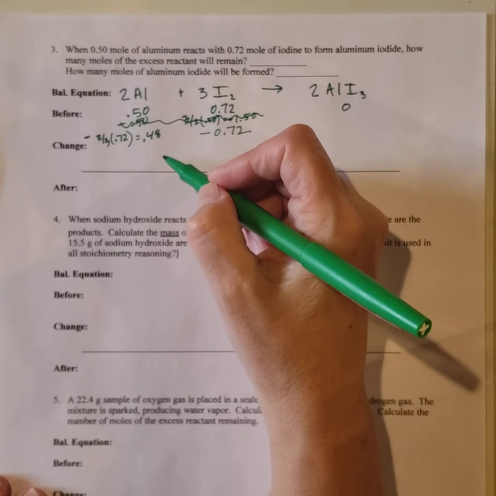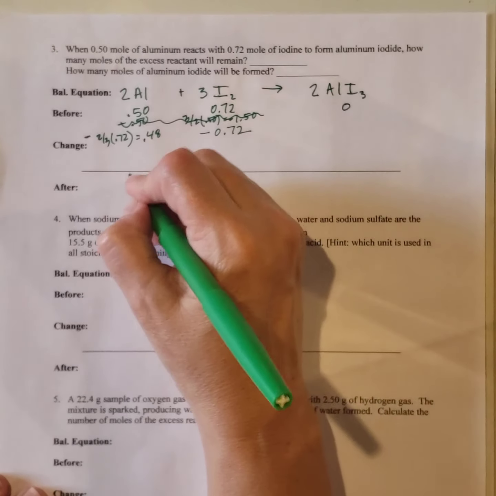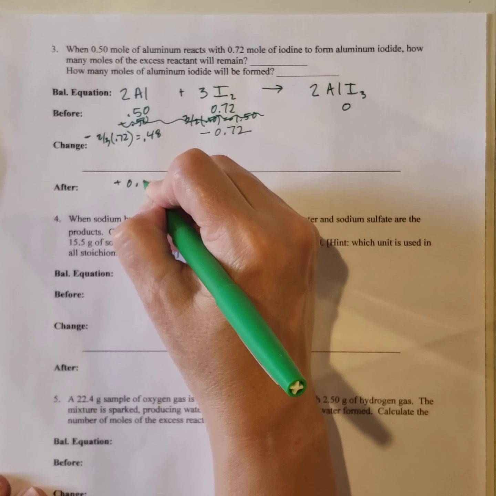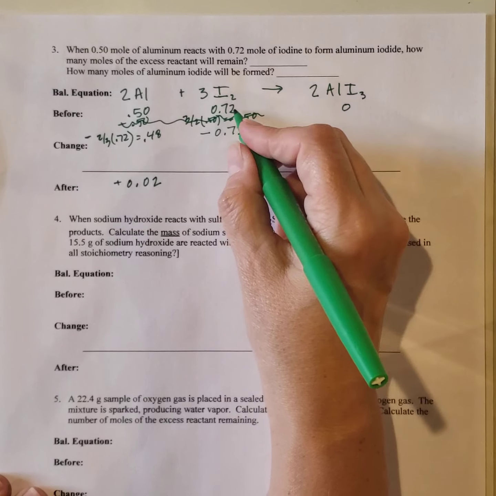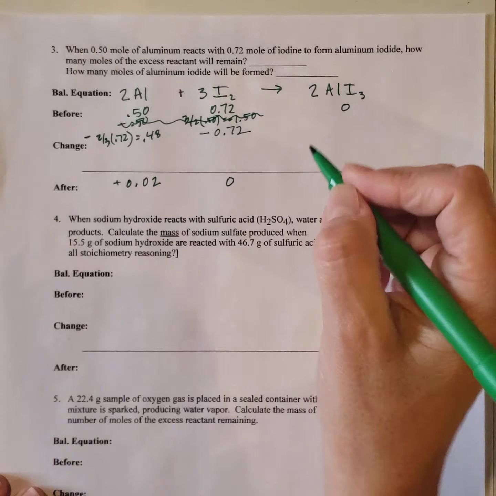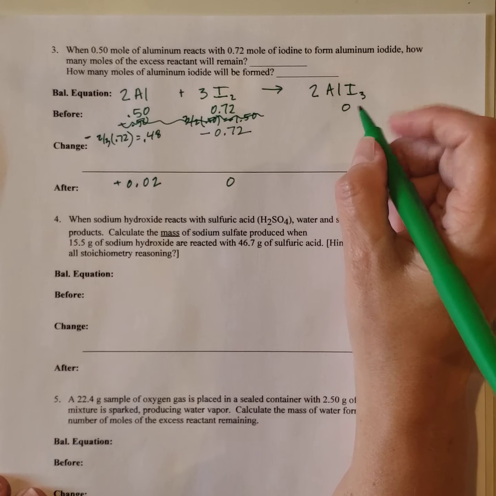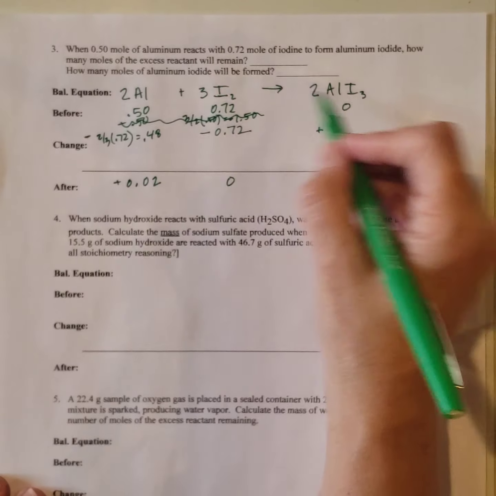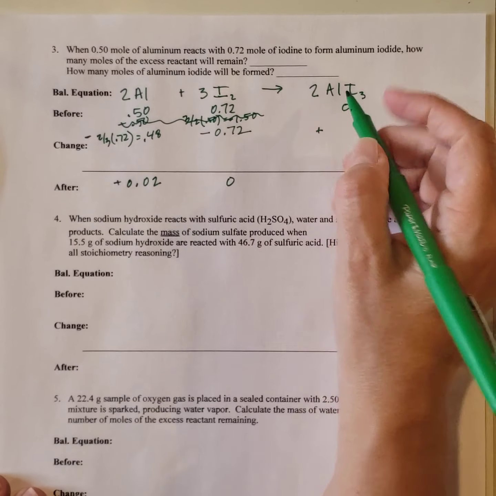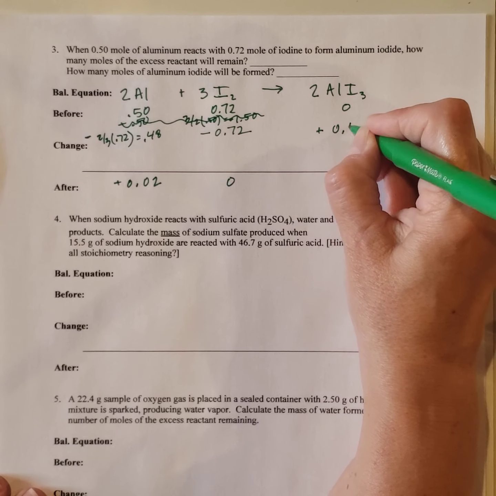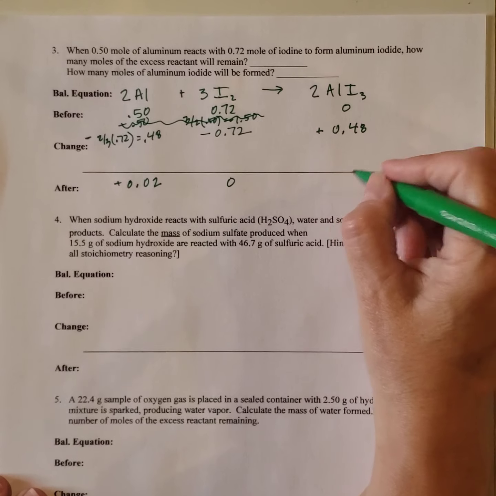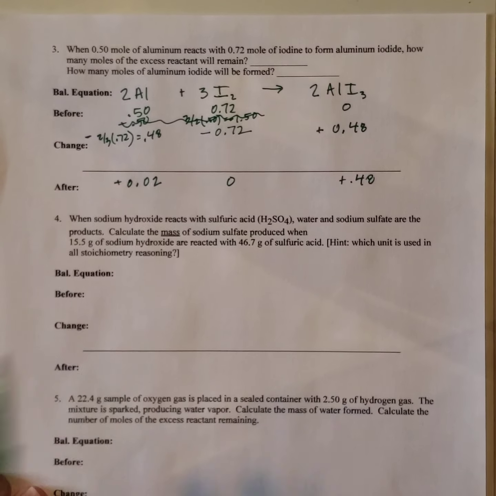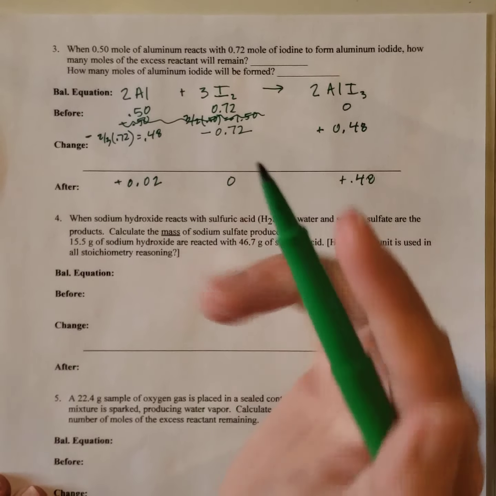So we have 0.5, subtract the 0.48, it gives us a positive 0.02 left. 0.72 minus 0.72 gives us 0 iodine. Now how many moles of aluminum iodide will we end up with? Well, we have a 2:2 ratio, so these are the same, so that means that we would gain 0.48 of product. So the aluminum was close to being used up, but it wasn't quite.